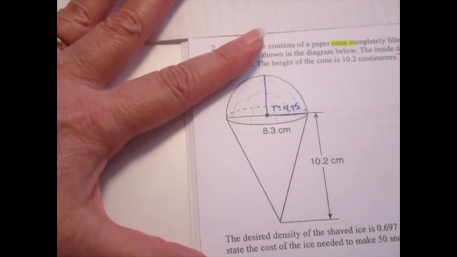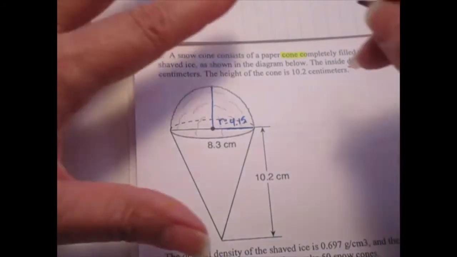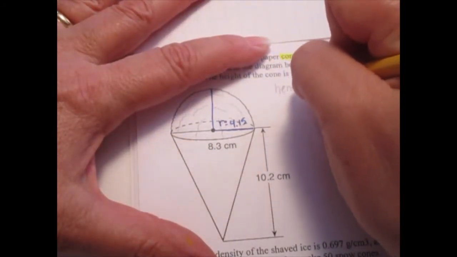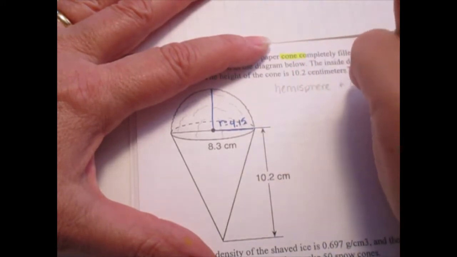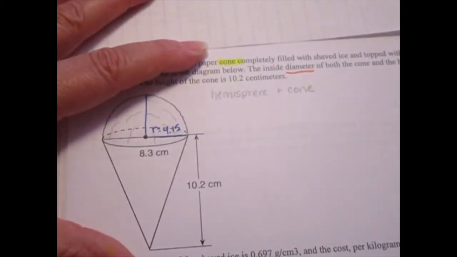Okay, so what do I have? I have a conjoined figure, and my conjoined figure consists of a hemisphere on top, plus a cone. So a hemisphere plus a cone, and we've done this, so you should be okay with this.